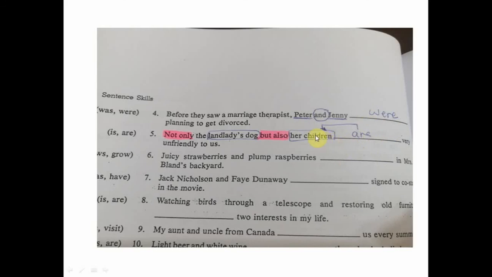That's why I make the agreement between the closest subject to the verb, which is her children. It's a plural, so I need a plural verb, which is are. If I make it the opposite, not only her children, but also landlady's dog, then the dog becomes closer to the verb, so I would choose is in this case. Okay?